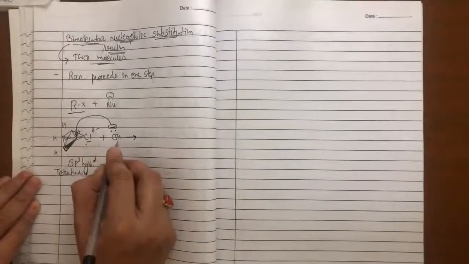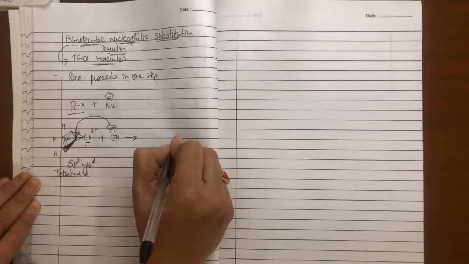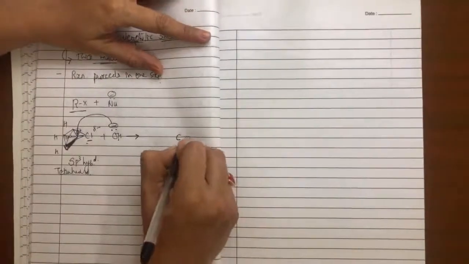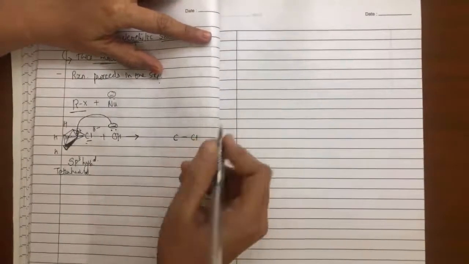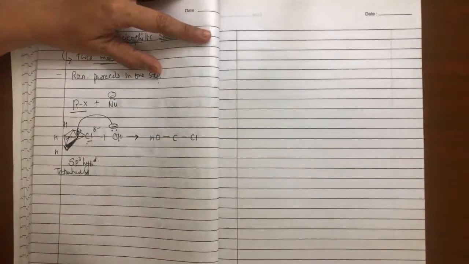Now, when OH minus is coming and contacting, this carbon converts into a pentavalent state. On this side, I have chlorine present. From the opposite side to where my chlorine is attached, the hydroxyl group attacks the carbon atom.